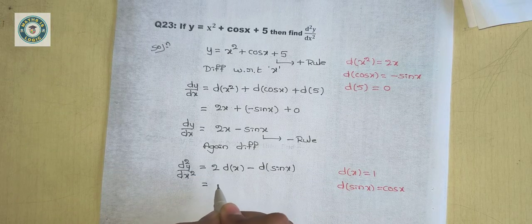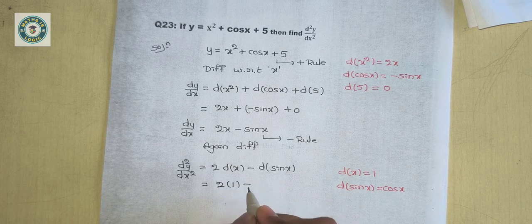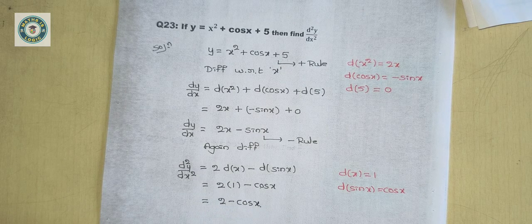Therefore, it is equal to 2 into x differentiation is 1, minus differentiation of sin x goes to cos x. Therefore, finally d square y divided by dx square value is 2 into 1 is 2 minus cos x.